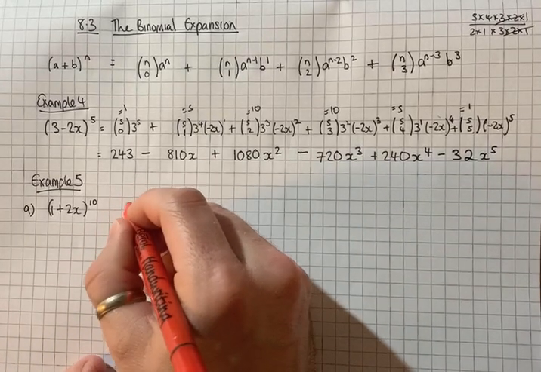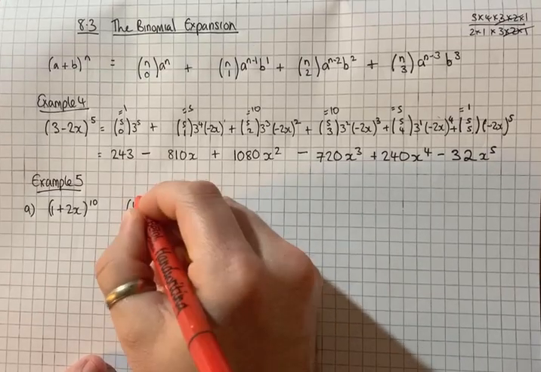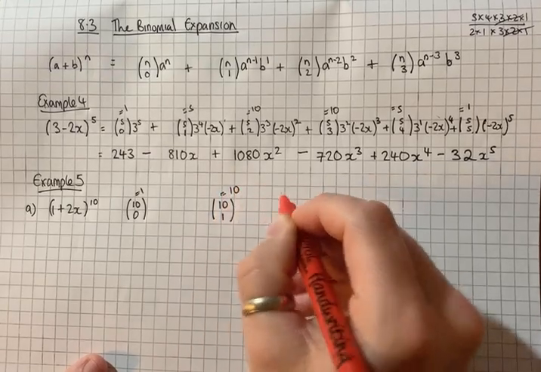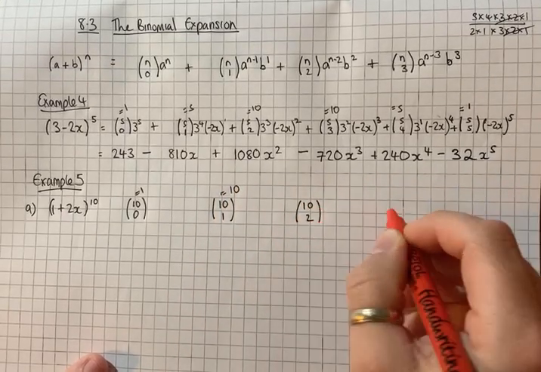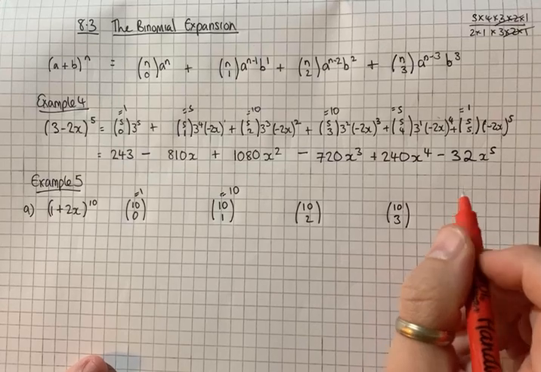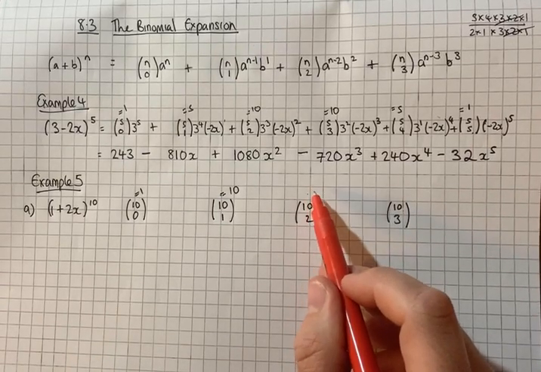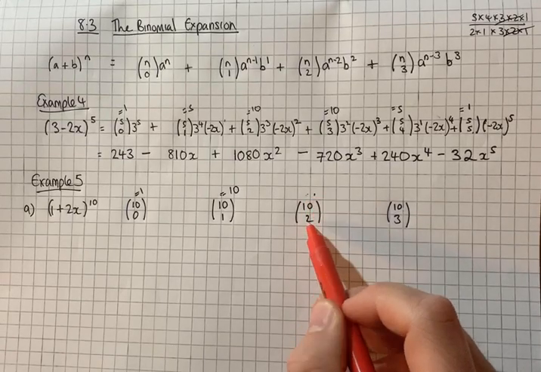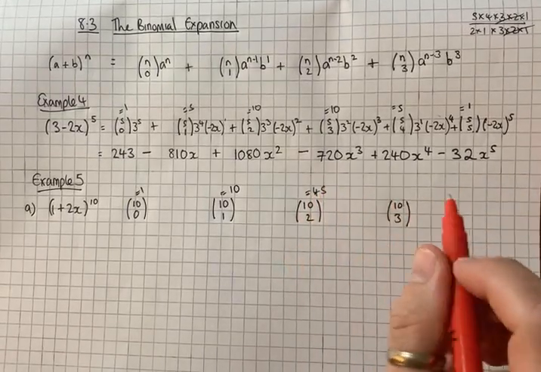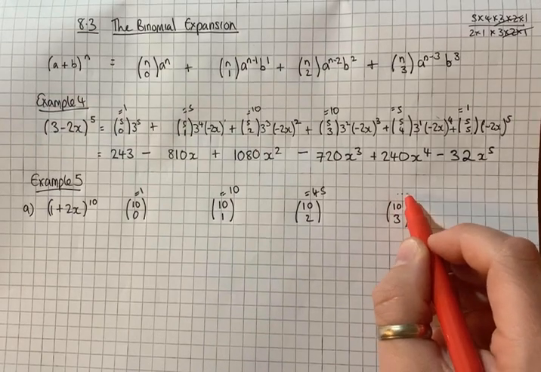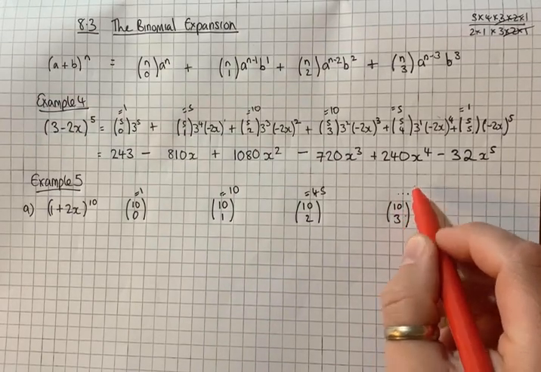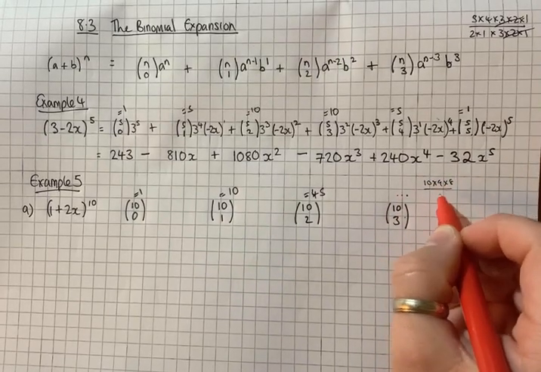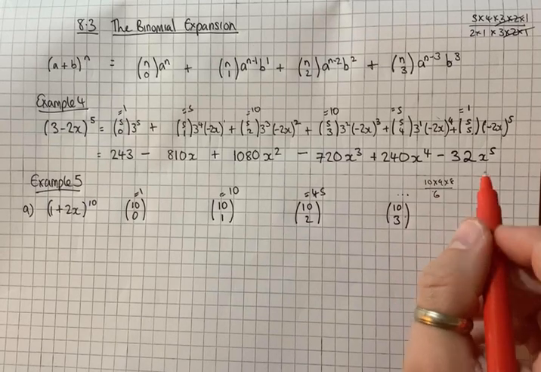So it's going to be 10 choose 0. Obviously that's 1, I'm just wasting time, but there you go. 10 choose 1, which is 10. 10 choose 2, 10 choose 3. So that's going to be 10 times 9, 8 factorial is going to cancel. So it's 10 times 9, 90 over 2 is 45. This one is going to be 10 times 9 times 8, 7 factorial is going to cancel. So it's going to be 10 times 9 times 8 divided by 3 times 2, which is 6.